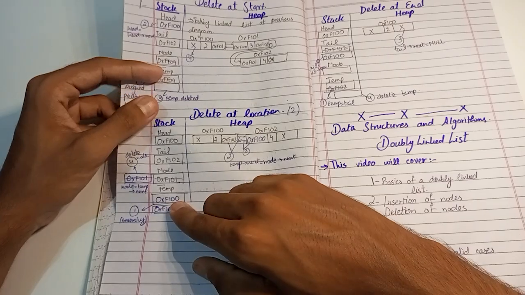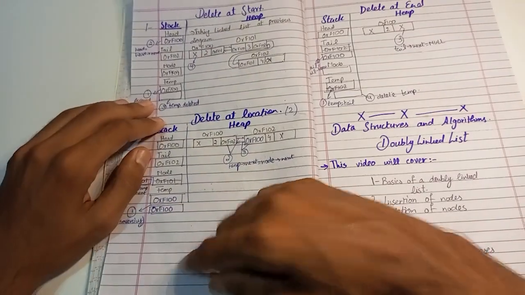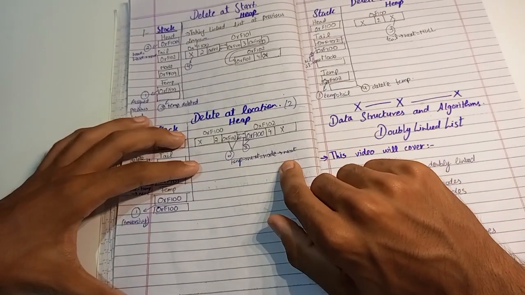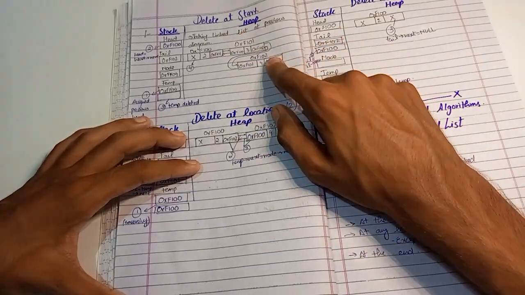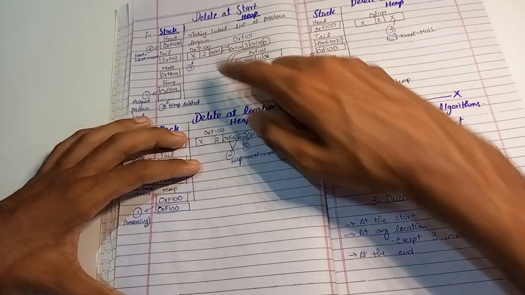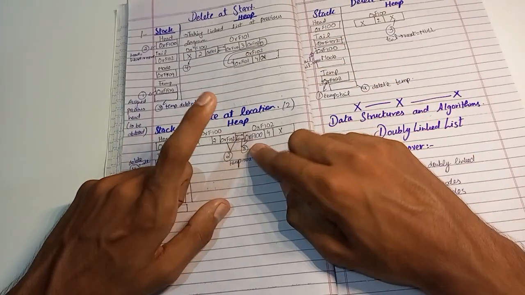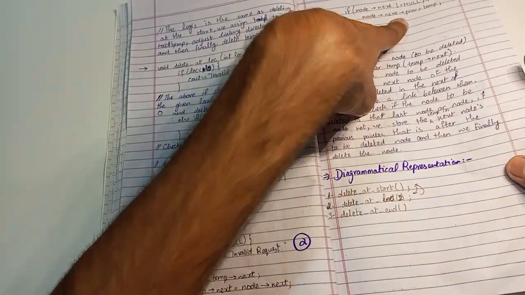So let's just recap this a bit. First, we initialize traversal. In this case, the traversing won't happen as we already are at our location. Next, temp next is equal to node next. We assign temp's next to node's next. Node's next was this one. Temp's next was this pointer. We assign this pointer to this address, and then we do a similar thing over here. We assign node next previous equal to temp.